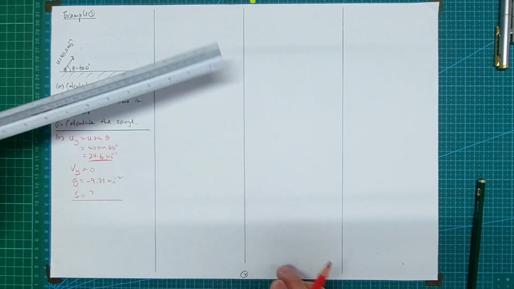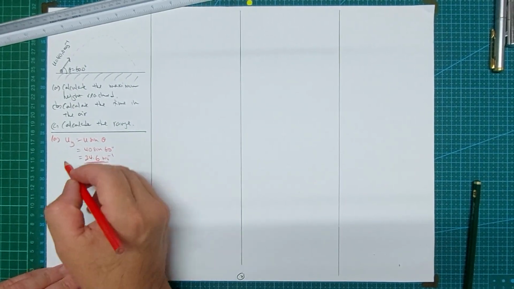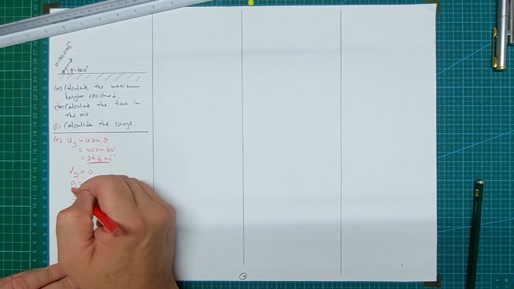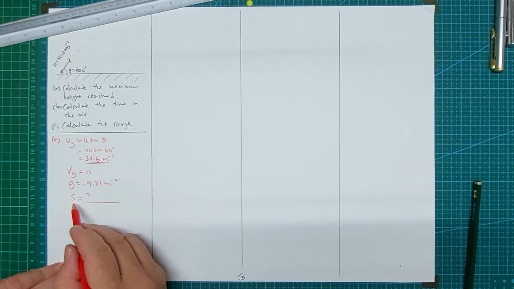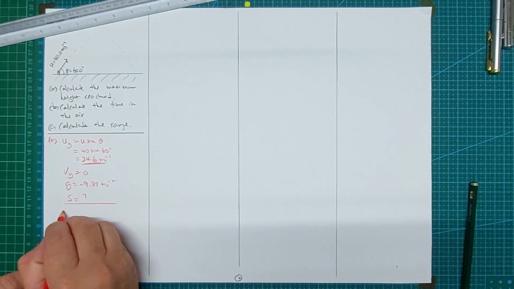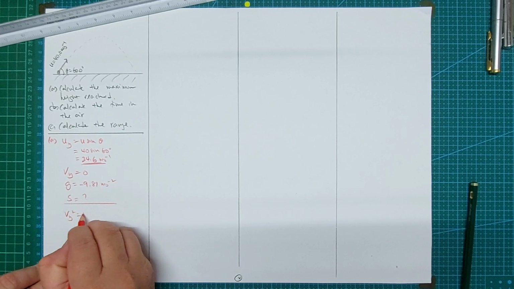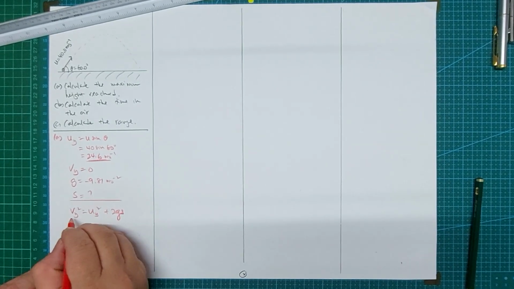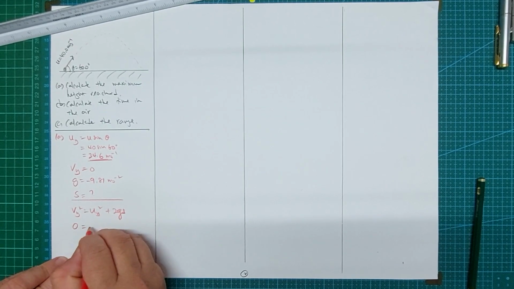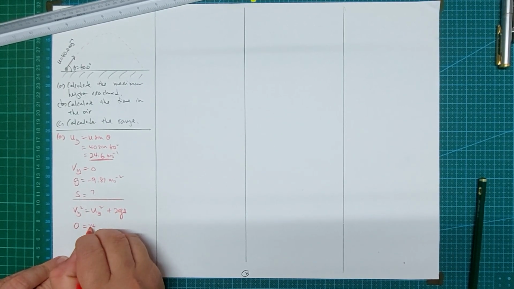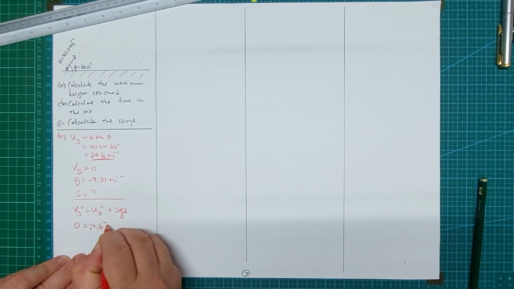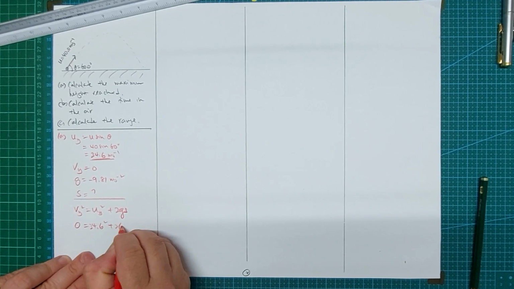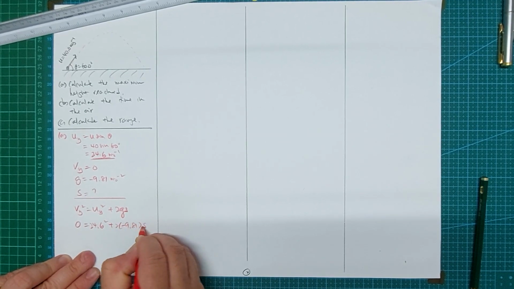So now we're going to use what equation? You have v, you have u, you have g, and then you want s. So we are using vy square is equal to uy square plus 2gs. So this one will be 0, and this one will be 34.6 square plus 2 times negative 9.81 s.